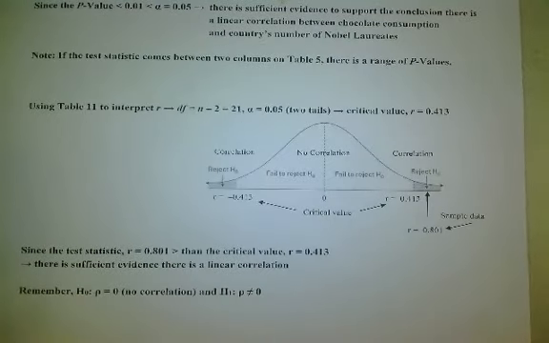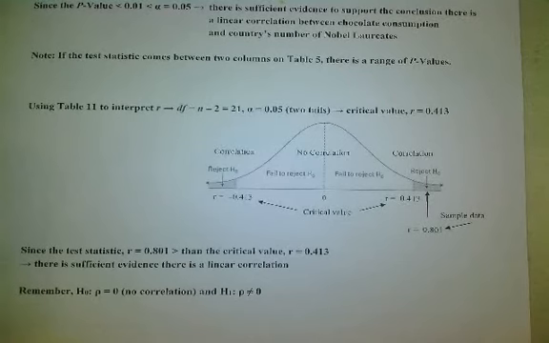So, since the test statistic R equals 0.8 is greater than the critical value R equals 0.413, there is sufficient evidence that there is a linear correlation. And again, remember that our null hypothesis was that rho is 0, that there was no correlation. Since we are outside of that, we reject the null hypothesis and say that there is a correlation.